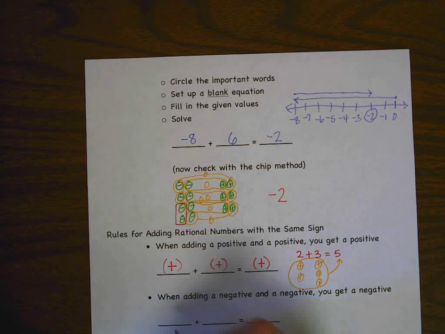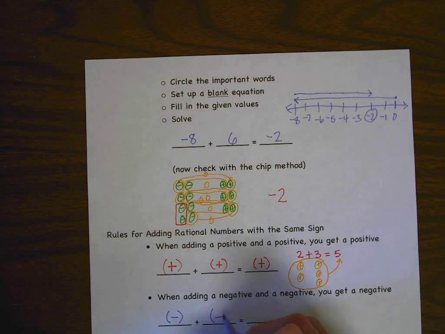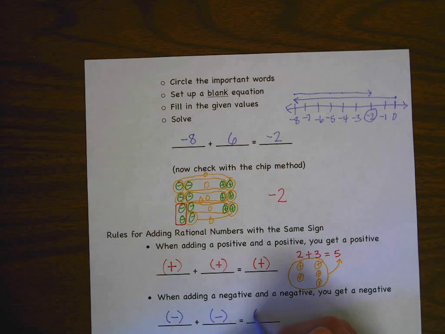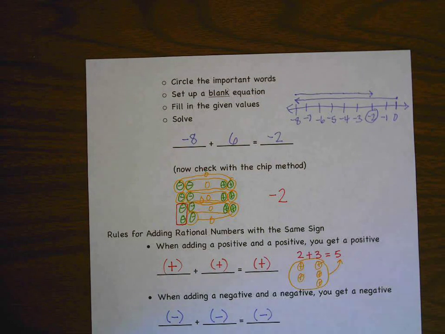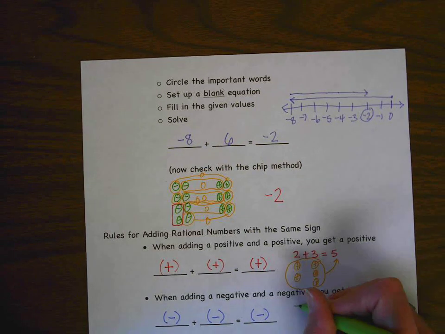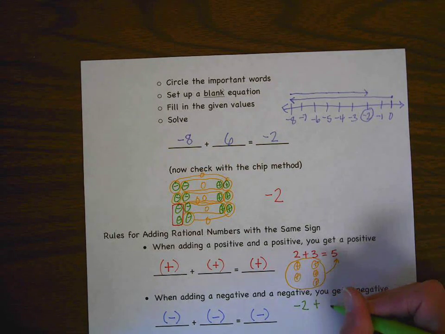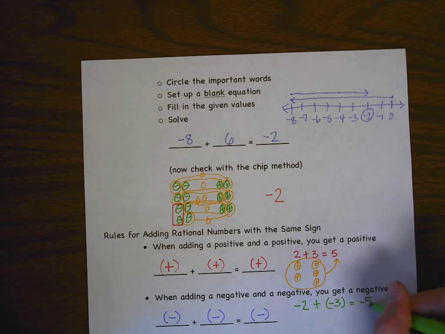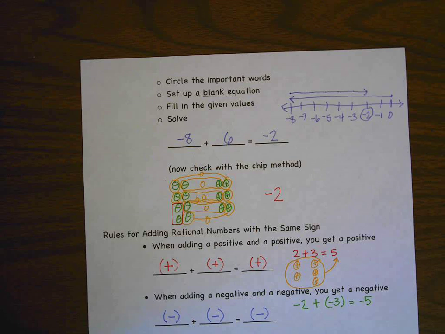When adding a negative and a negative, you get a negative. So if the value of the chip is negative plus a value of the chips that are negative, your answer is still going to have a negative value. So let's look at that. What if we have negative 2 plus negative 3? Would we get negative 5? Well, let's test it and see.